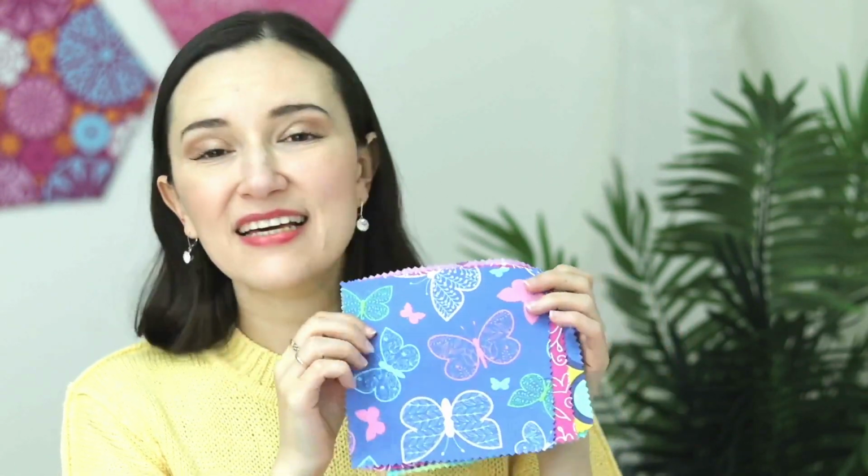Tip number 5. You can order proofs, these swatches like this, to make your fabric available for sale cheaper. So let's say I designed this pattern and I want to upload it to Spoonflower and start selling it. I cannot start selling it right away. I can upload, but I cannot start selling.